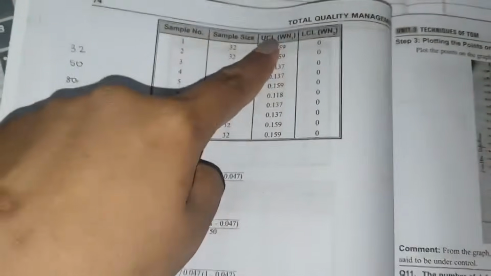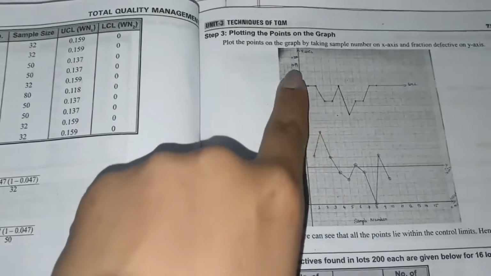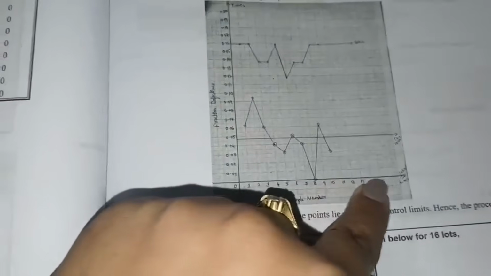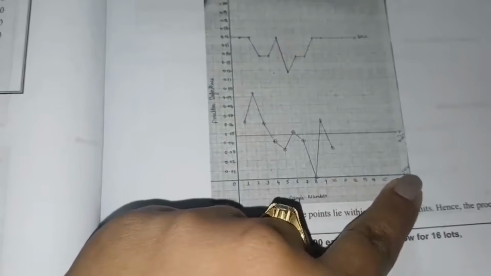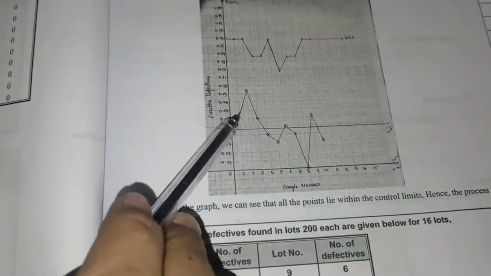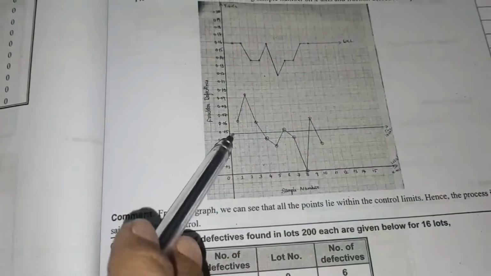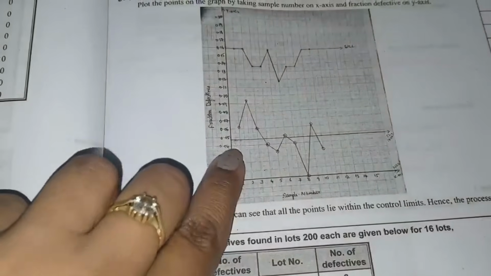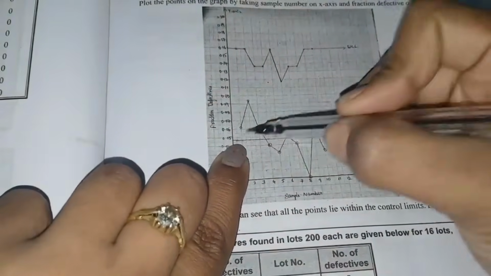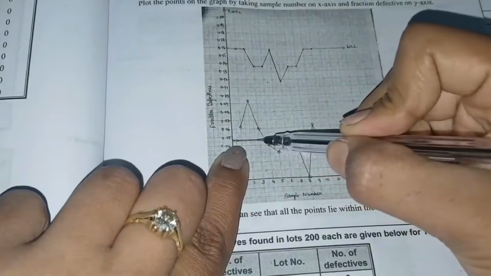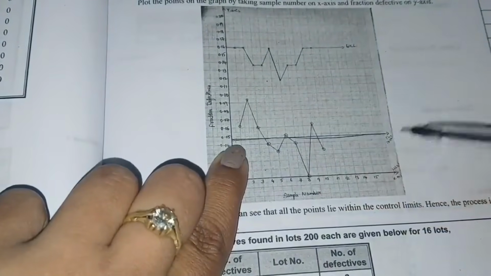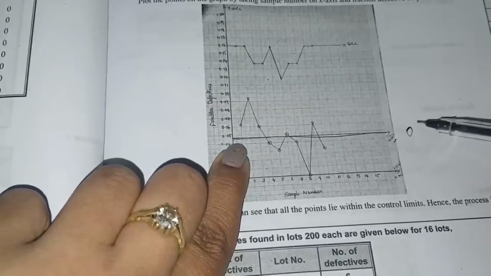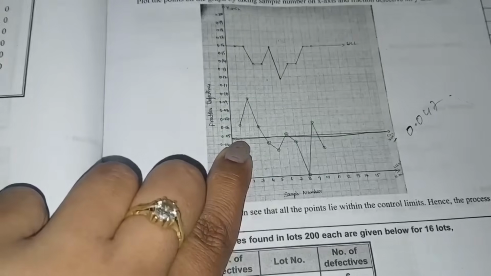ఈ వాల్యూస్ అన్నీ ప్లాట్ చేసుకుంటే మనకి ఈ డయాగ్రామ్ వస్తుంది. లోవర్ కంట్రోల్ లిమిట్లు అన్నీ 0 ఉన్నాయి కాబట్టి ఇక్కడనే 0 అంటే ఇది ఎక్స్ యాక్సిస్ మీదే ఉంటుంది. మళ్ళా ఇక్కడ ఈ వాల్యూస్ ఏంటి అని అంటే ఇక్కడ లైన్ ఎందుకు వచ్చిందనంటే మనకి పి ఎంత వచ్చింది? 0.047 కదా. 0.047 అనేది ఇక్కడ వస్తుంది. అందుకని ఇక్కడ మనం లైన్ గీసి దాన్ని మనం సిఎల్ అంటాం, అంటే సెంట్రల్ లైన్ వచ్చేసి 0.047 అనేది అంటాం.